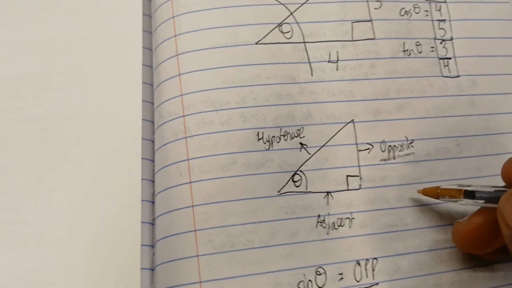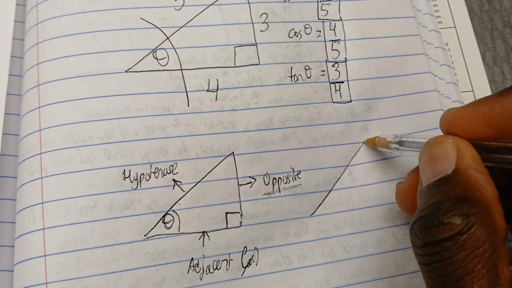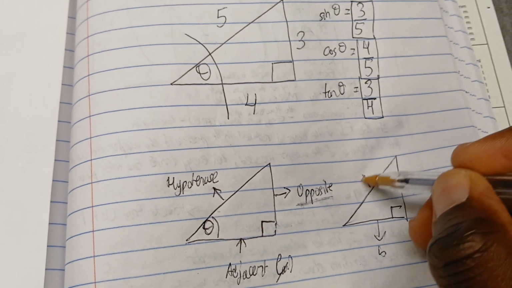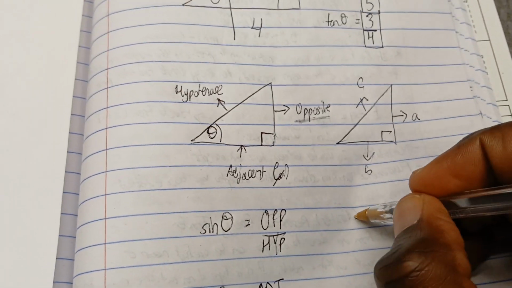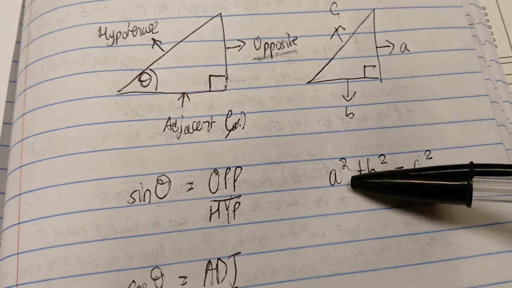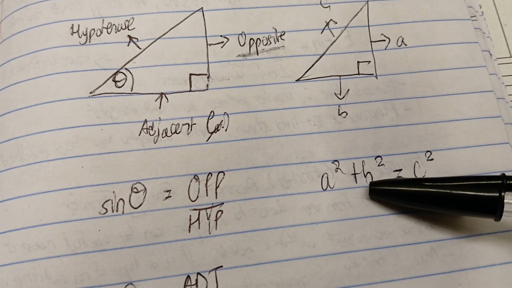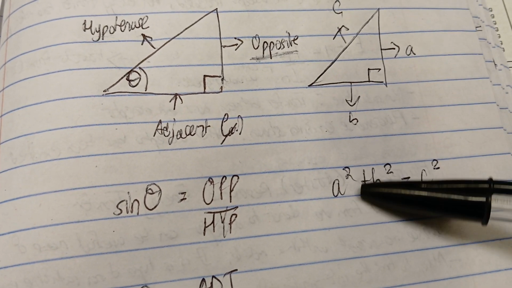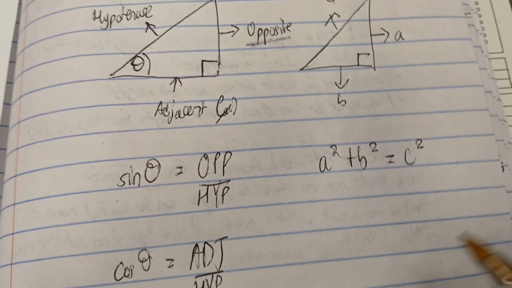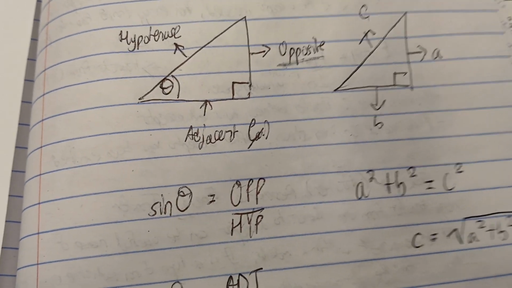Pythagorean theorem is basically, if I call this side A, well, actually, let me draw another diagram. If I call this side A, and I call this side B, and I call this side C, well, Pythagorean theorem would just be A squared plus B squared is equal to C squared. So you're taking the square of the opposite length, you're taking the square of the adjacent length, you're adding them together to get the square of the length of the hypotenuse. And to determine the hypotenuse length, you would just take the square root of the summation. The square root of A squared plus B squared would give you the length.